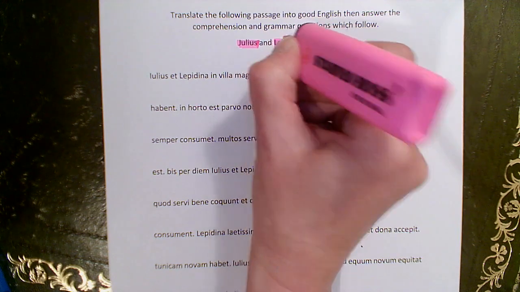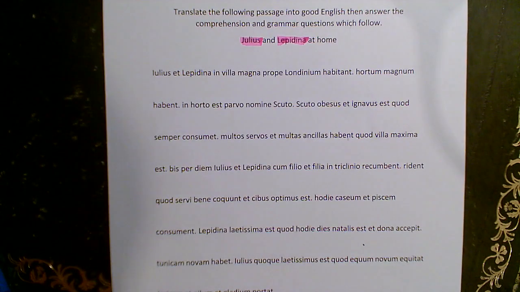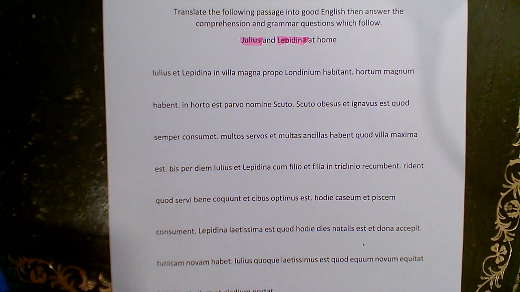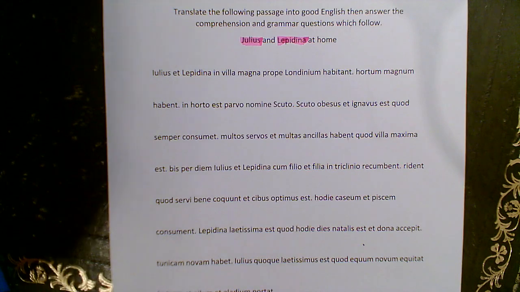They've got capital letters, their names, and we all know hopefully that the only time when we are going to see a capital letter in our passage of Latin is when we have got the name of a person or an animal or a place, a proper noun. So we know that these two people are called Julius and Lepidina.